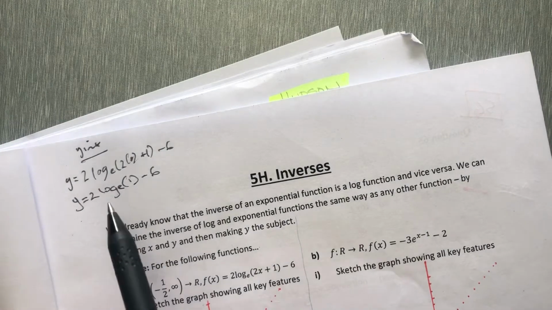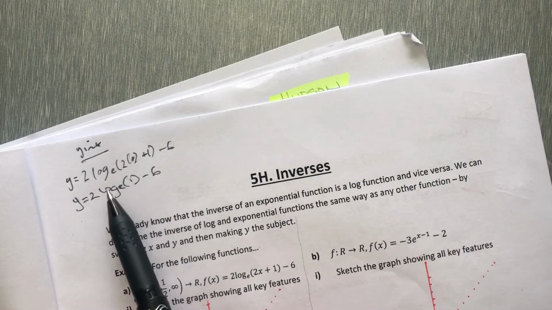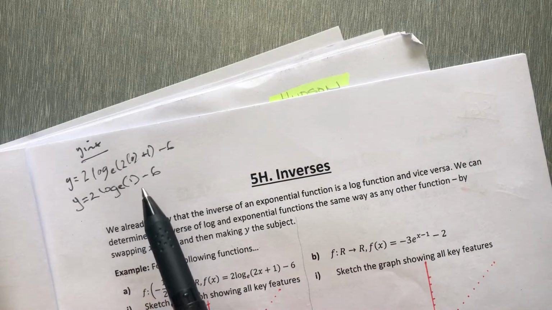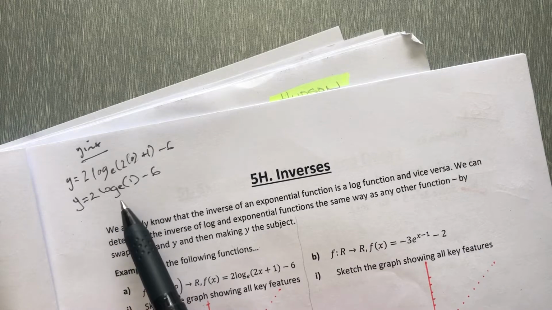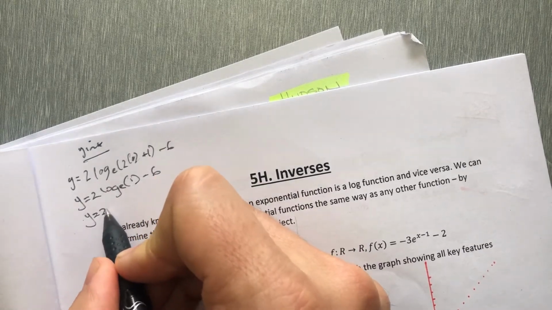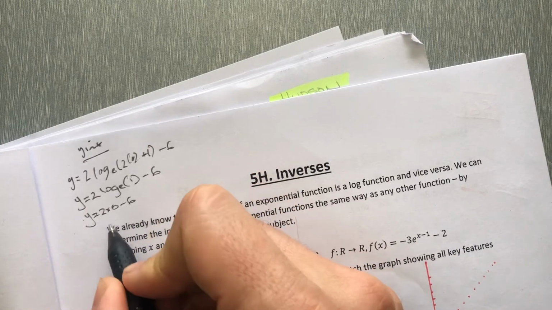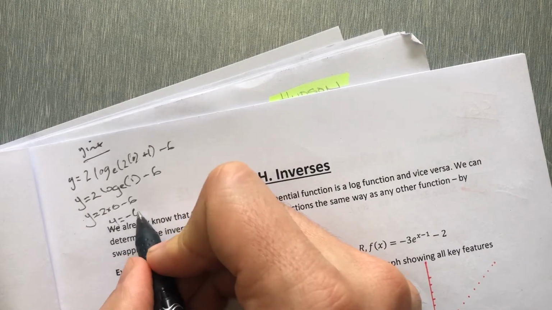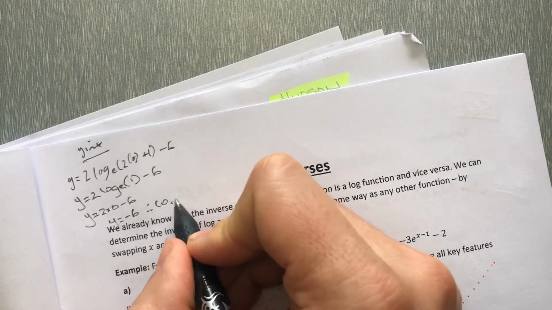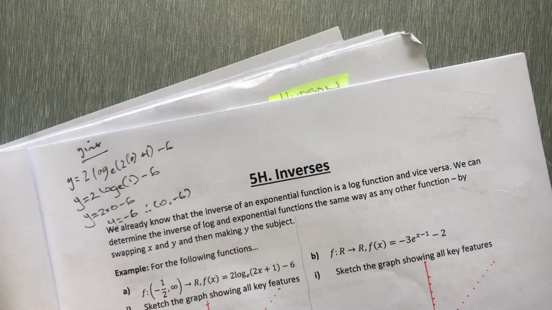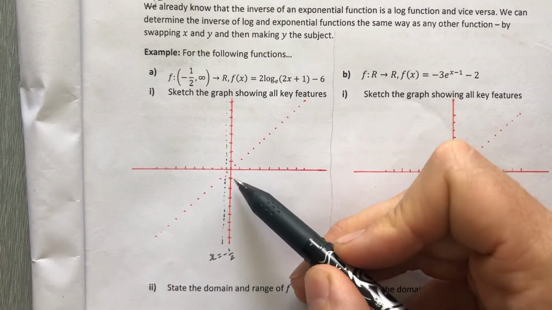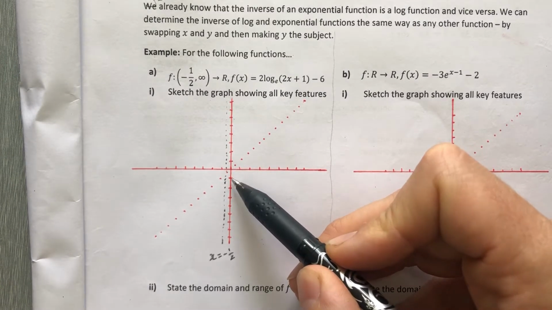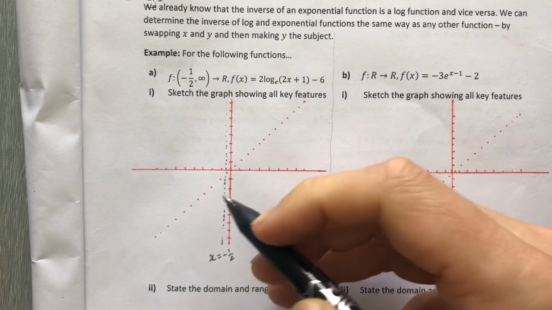Okay, so if you look at this part here, look at this log e of 1. E to the power of what gives you 1? It's 0. So that bit just becomes 0. So what we're going to have is 2 times 0 minus 6. So our y-intercept is minus 6. There we go. So we'd be able to pop that one in here. Let's do it to scale as best we can. So minus 1, 2, 3, 4, 5, 6.